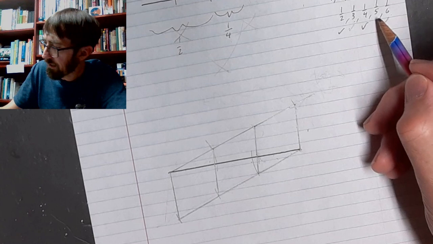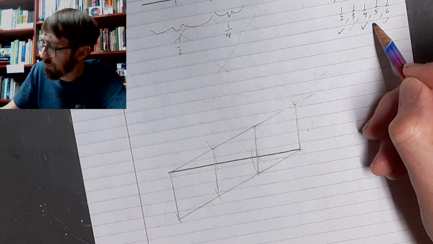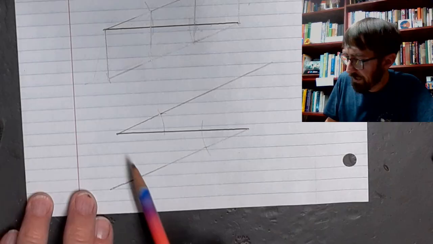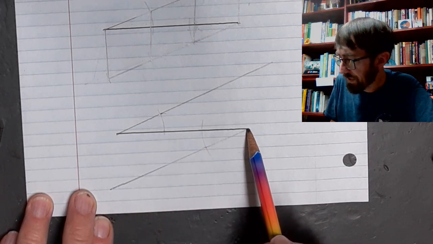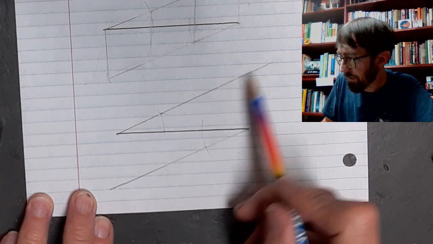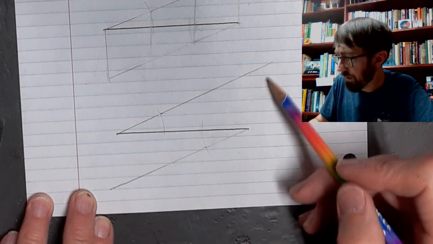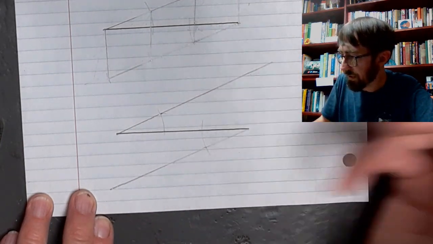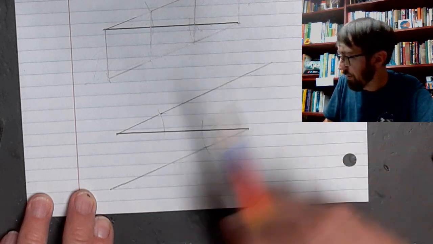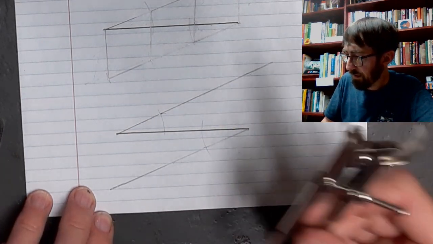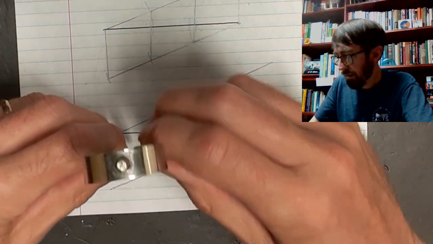So the last thing that we have to demonstrate is that we can do 1/5. Again, I have my unit segment that I had before. I've created an angle here, and then I've replicated that angle down here. So I'm going to create a parallelogram again, just like I did for the third, only this time I want 1/5.